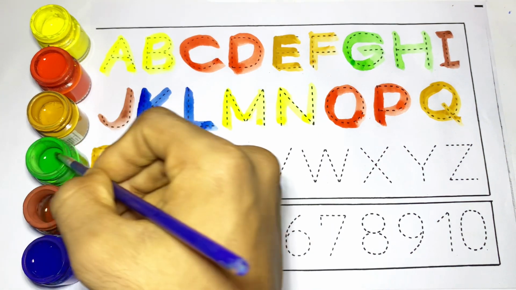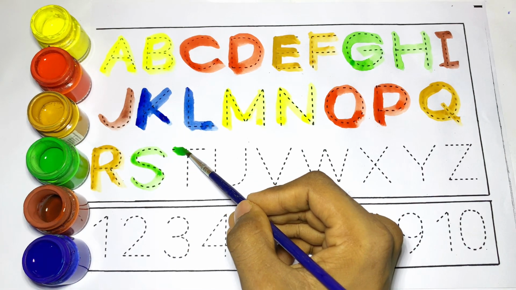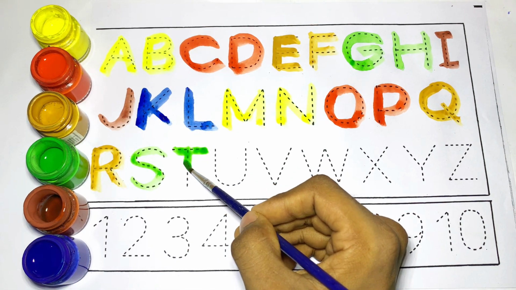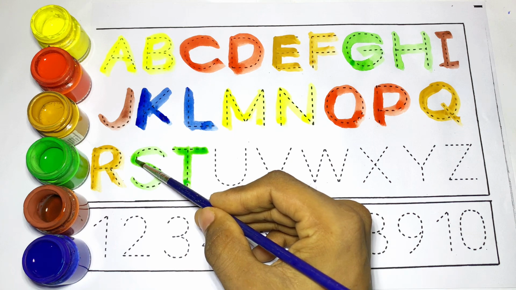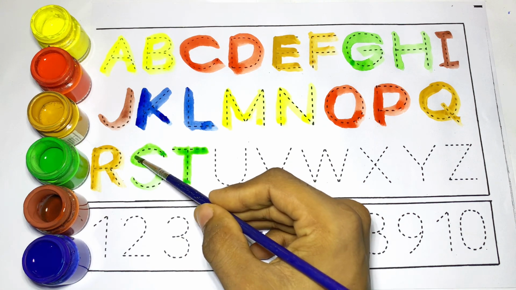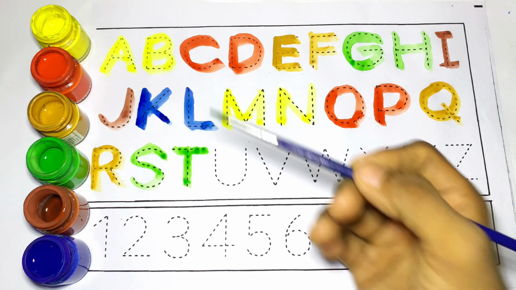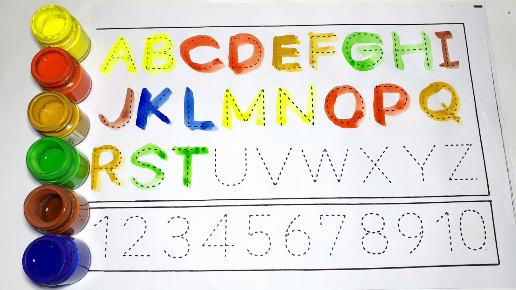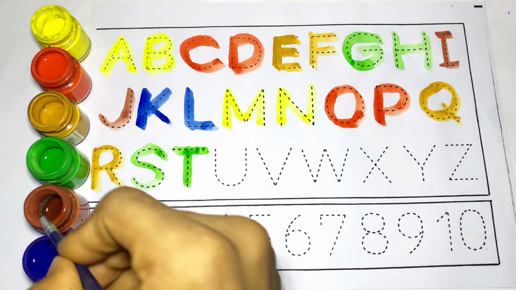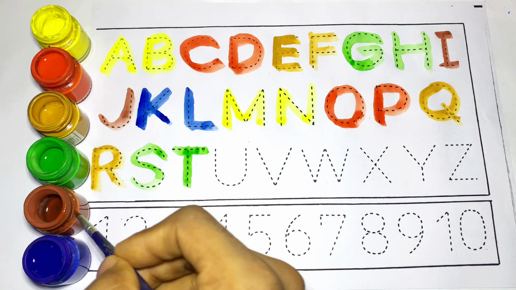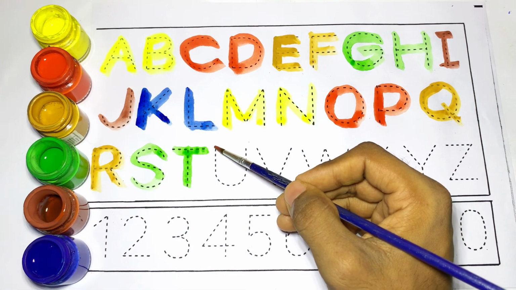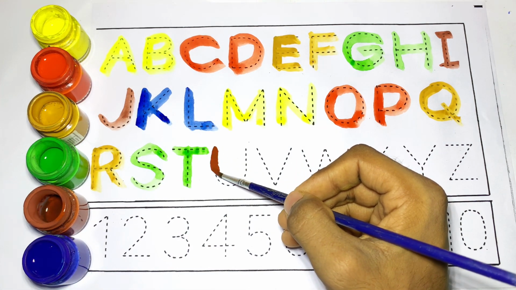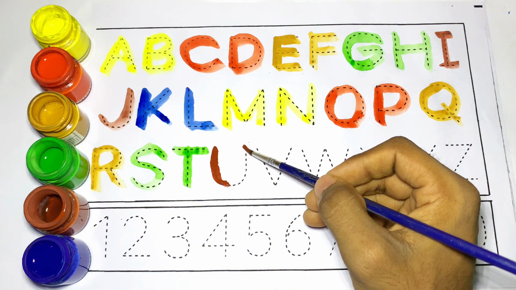Again use green color and draw T. T for teacher. Next is U. U for umbrella. The alphabet U. And use brown color.